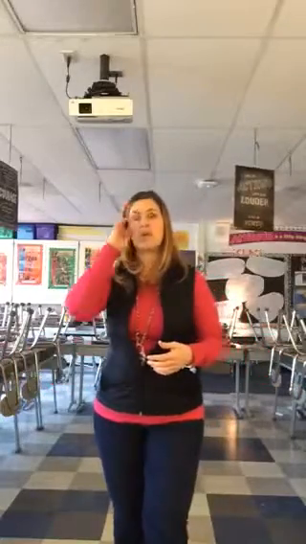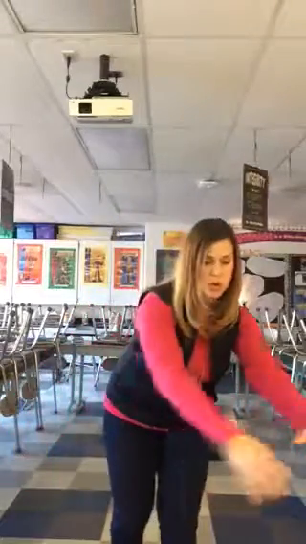So for example, if the students are acting out where they are a seed, they might be in a small ball in the ground, and other students might be coming over and covering them, showing the movement of covering the soil over the seed to protect the seed before it germinates.